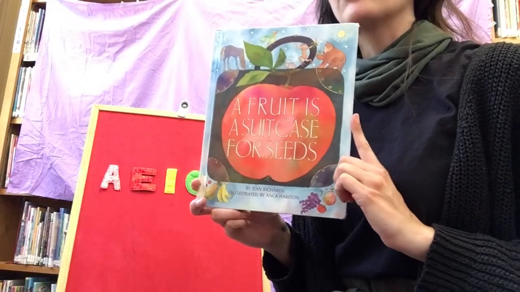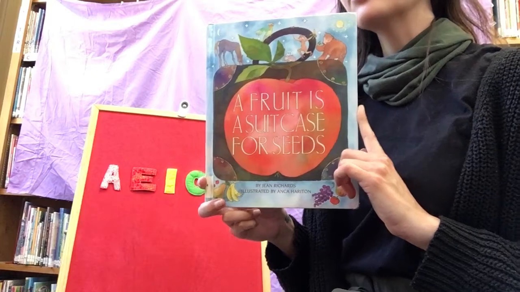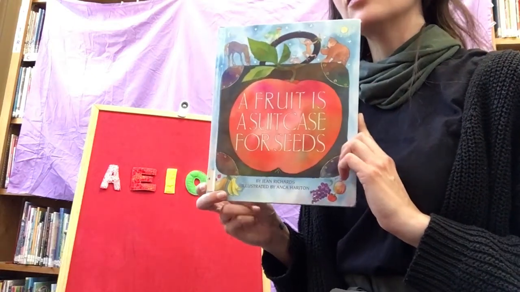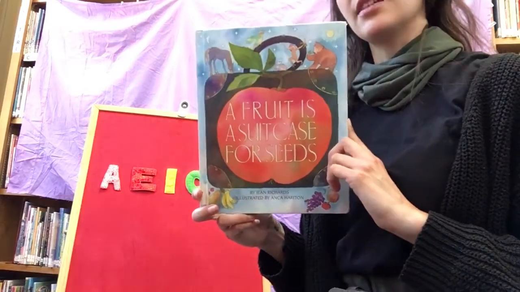Our next book is called A Fruit is a Suitcase for Seeds. This book is nonfiction, which means that it is true. So it's going to teach us some facts about fruits and about seeds.